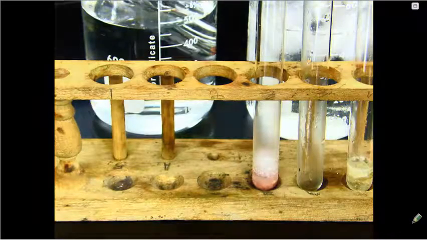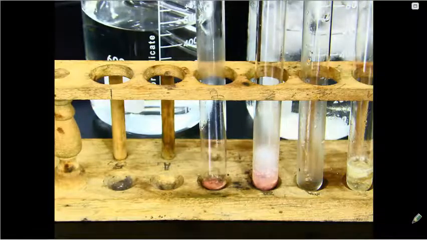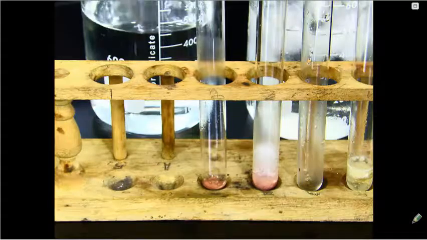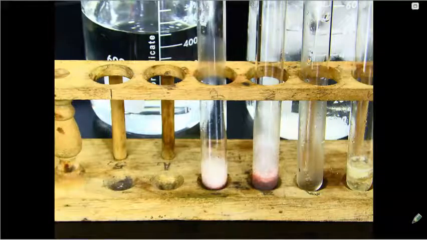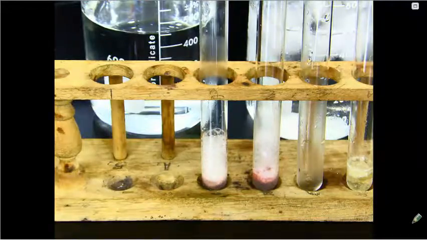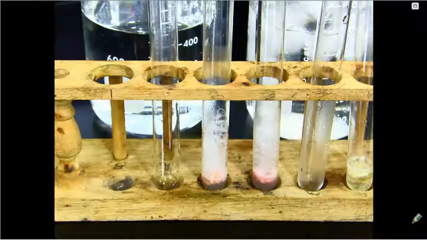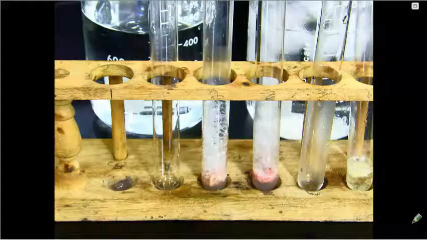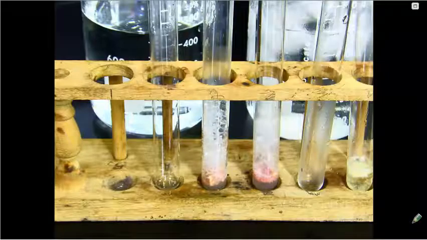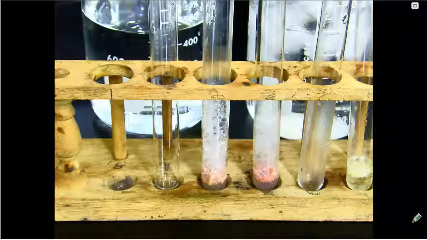We'll do the same thing with the warm water bath. And then carefully add our warm hydrogen peroxide to that test tube. And again, you can see the reaction happening. Now, is that reaction happening faster or slower in that warm water bath versus the cold water bath? Make some good observations.